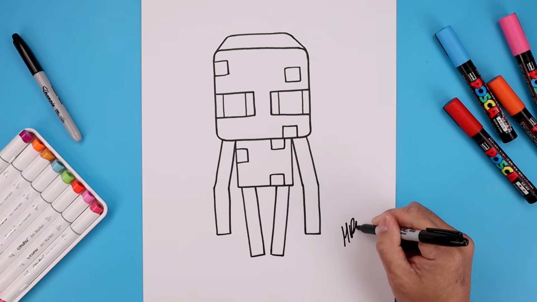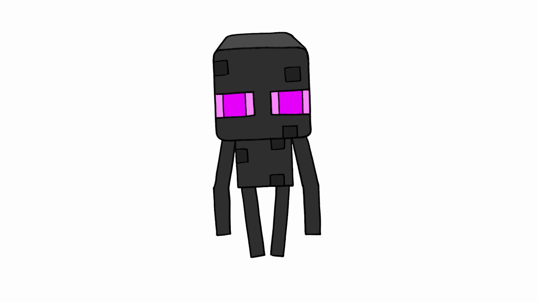And then we'll sign our art and add a splash of color, and that's pretty much it. There's a cartoon illustration of the Enderman from Minecraft.